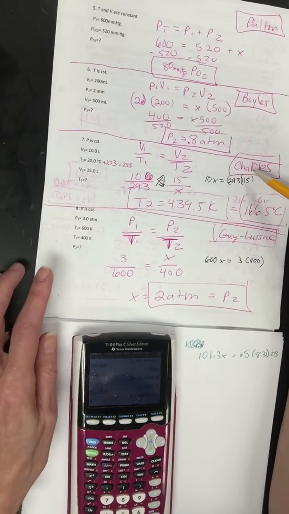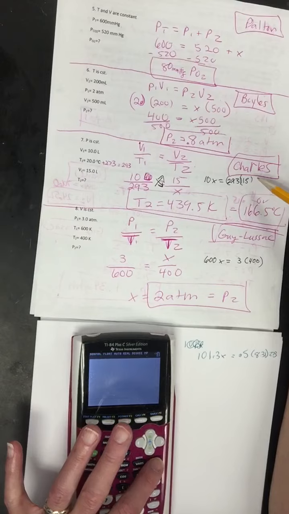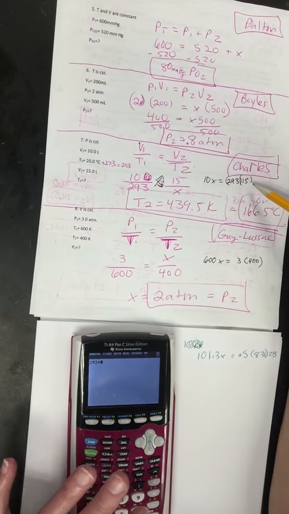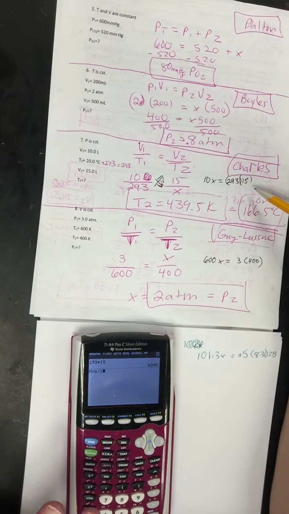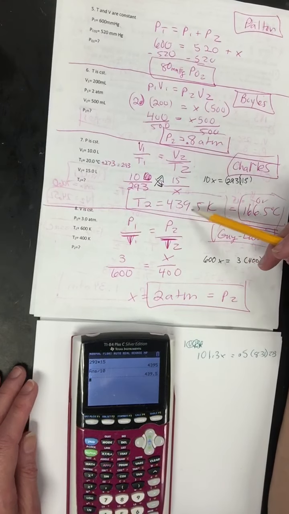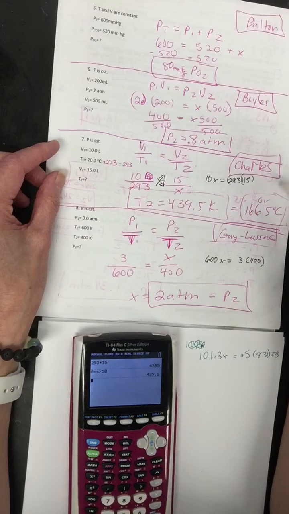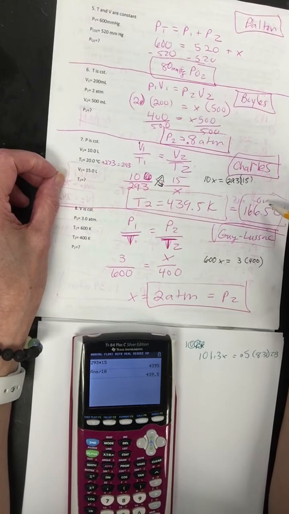So you do 293 times 15 divided by 10. It's pretty easy though. That equals 439.5 Kelvin. If they wanted it changed back into Celsius, you would subtract 273.